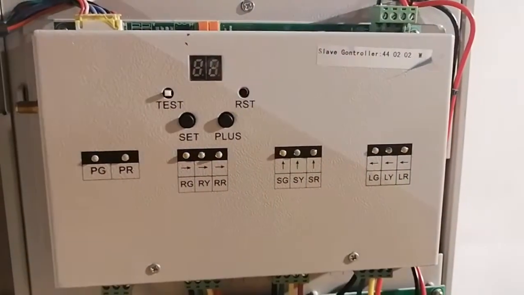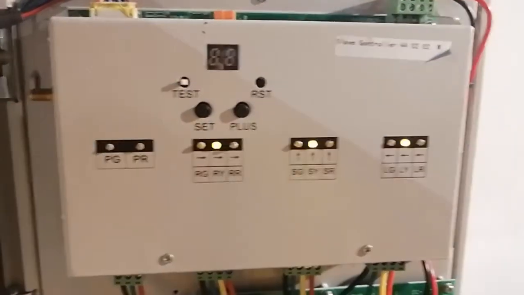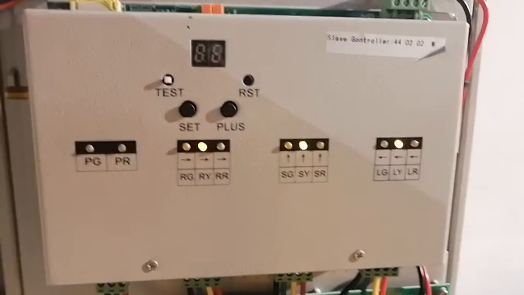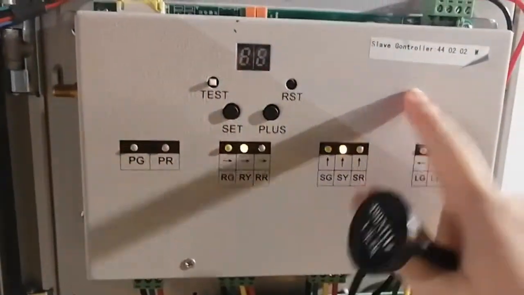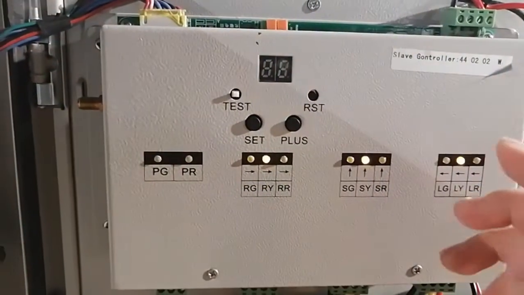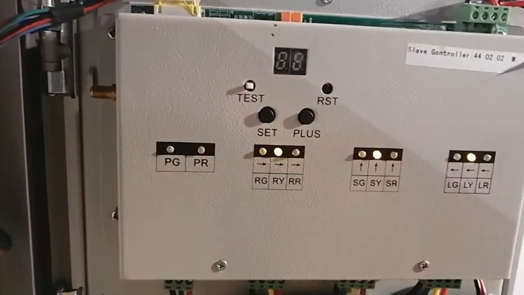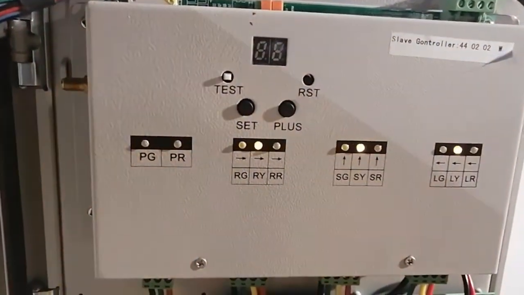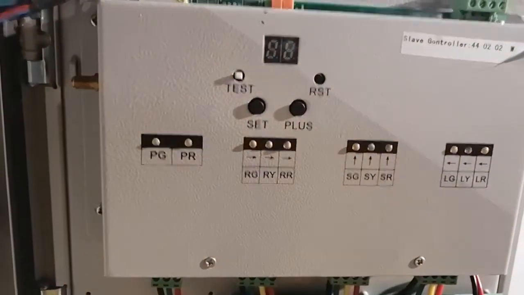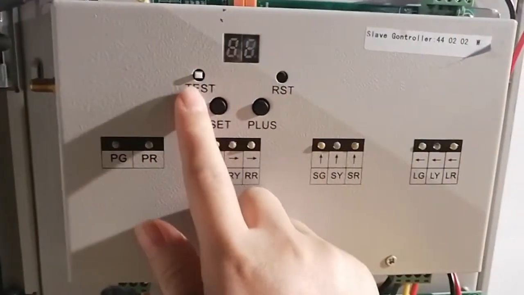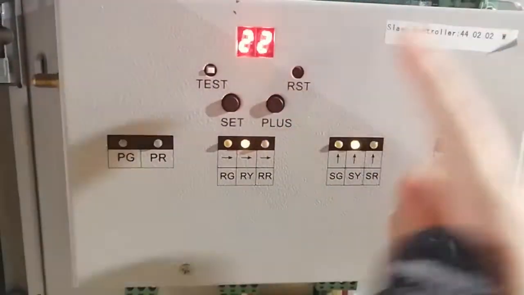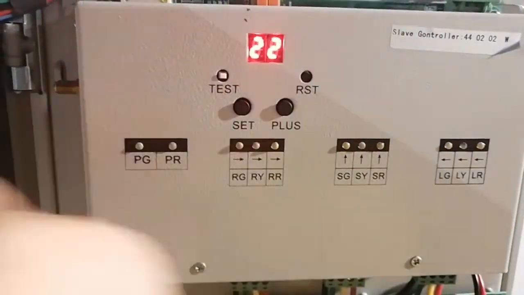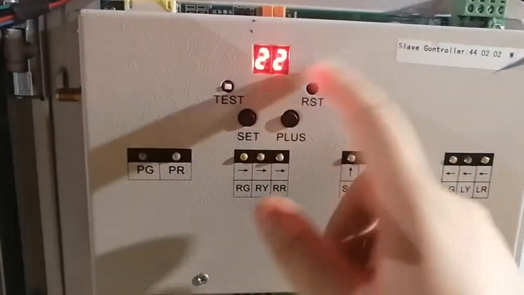After the configuration for the master, that does not mean the end of the whole setting. You also need to set the slaves, because they have to be set to the same ID number and channel number. So let's do it now. Press down the test button and keep it there. Press reset and then set. Okay, the number is flashing.